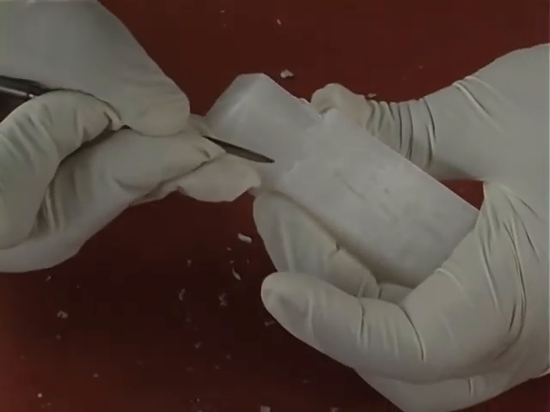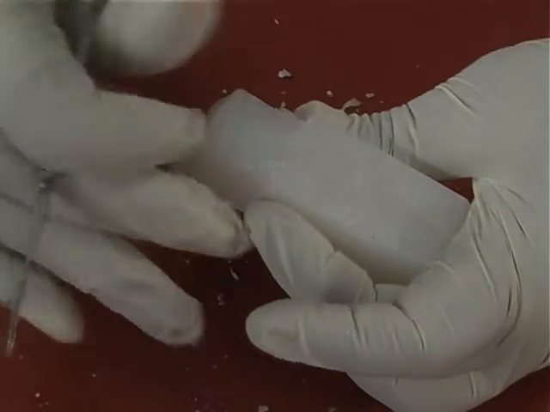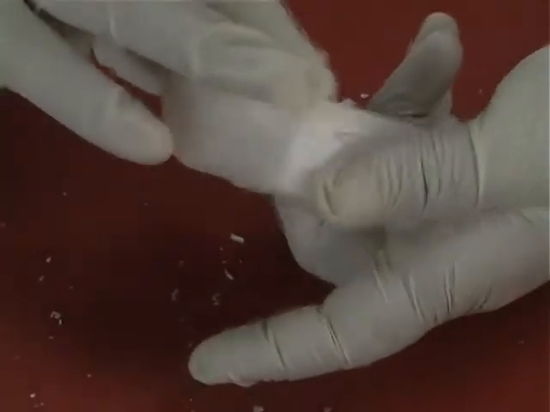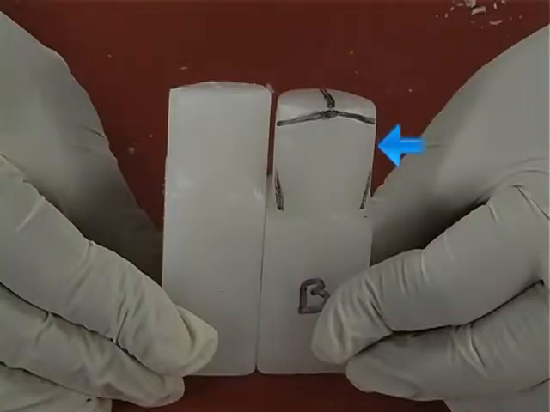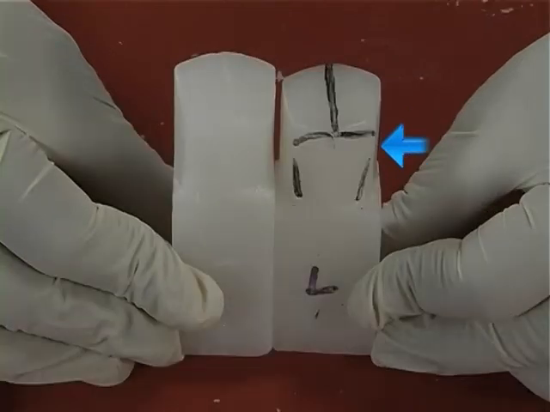This 0.5 mm difference between the buccal and the lingual surface corresponds to the lingual convergence of the crown. The mesial cuspal slope should be short and the distal cuspal slope should be long. This is the buccal and the lingual aspects showing the cuspal and the proximal outlines.